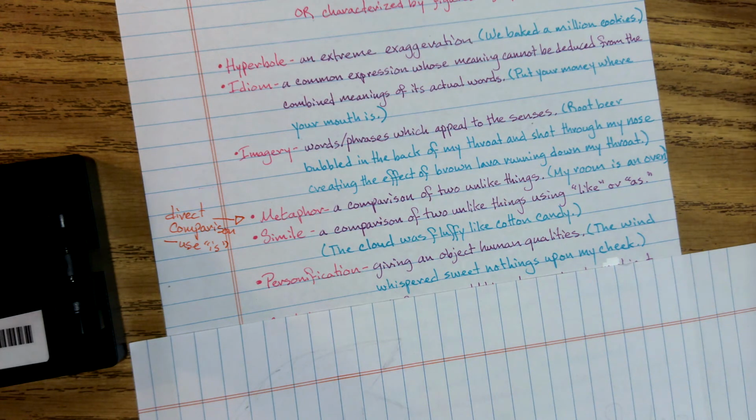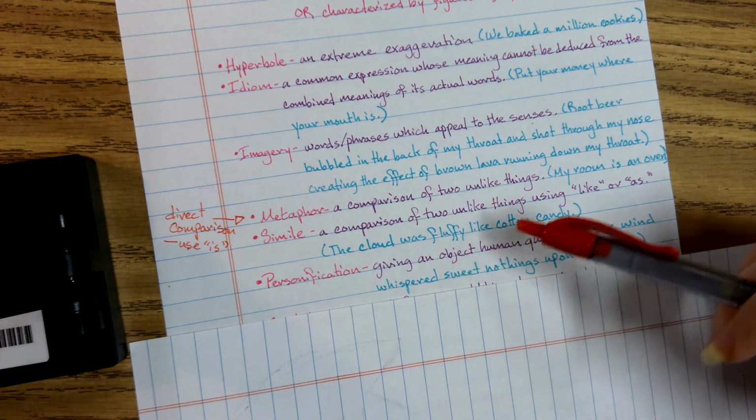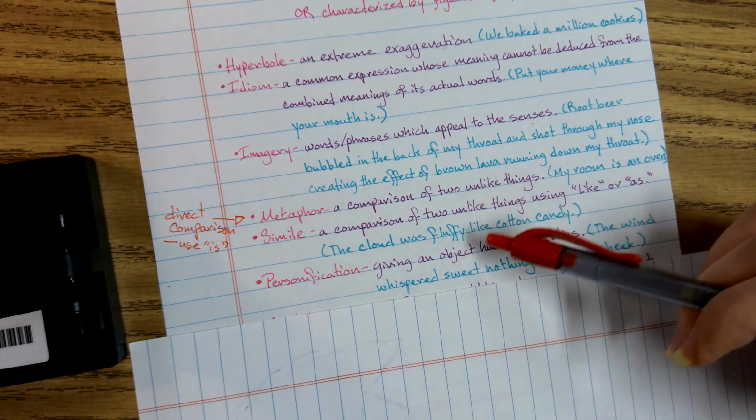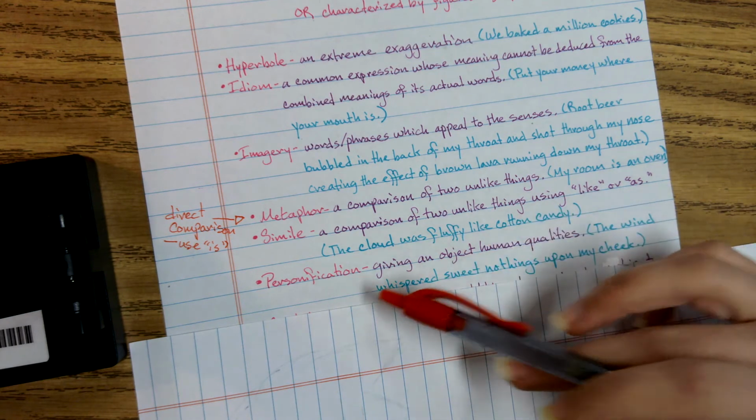The flowers danced in the breeze. Did the flowers actually dance? No, they're not humans. They don't actually dance. I woke up to my cat yelling at me for food. Can the cat actually yell? No, it's not a human. It's not yelling. It's just meowing at you. Does that kind of make sense, guys? The idea is that you're taking something that's not human, like a flower or the wind or a cat, and giving it human qualities. That is personification.